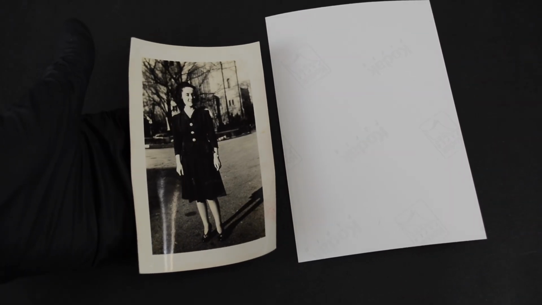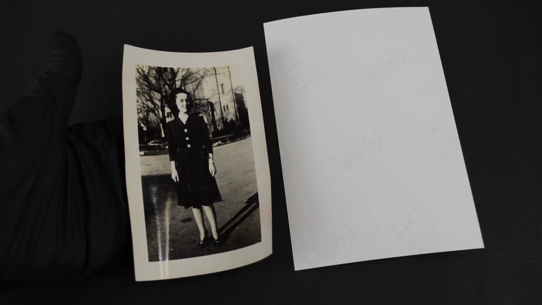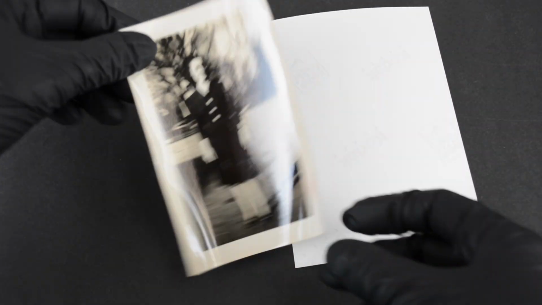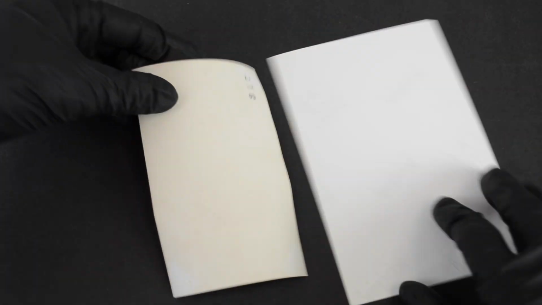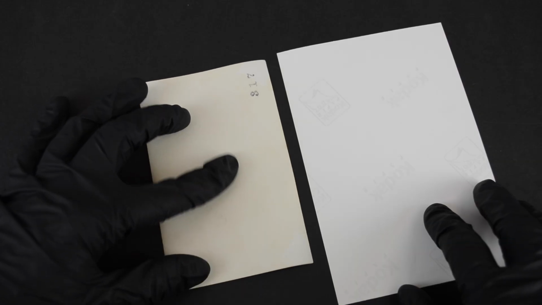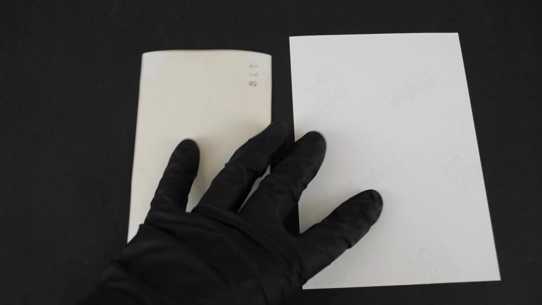This was obviously printed and taken quite some time ago, before the 1970s, right? And even though it's glossy, so it has that same shiny appearance as this modern print, it's definitely on fiber-based paper. It doesn't have the plastic coating on it. So now we're going to talk about the different materials you need to write on fiber-based versus RC photographs.